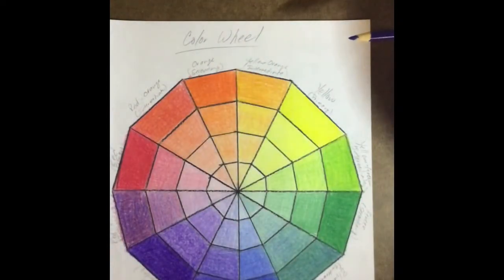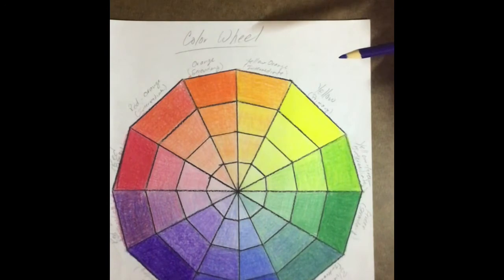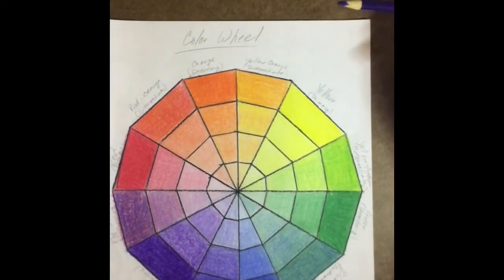You've heard of Pablo Picasso and his blue period. He also had a rose period, but the blue period is what he's most known for, and he used monochromatic color of blue. During the rose period, he used red, and so they just called it rose because he kind of had a rosy tint to it.